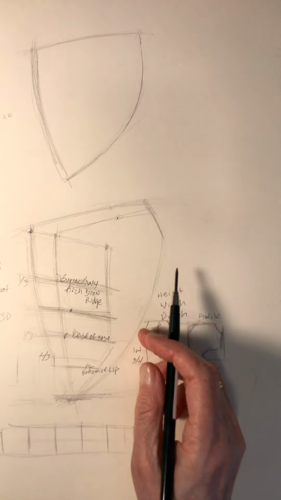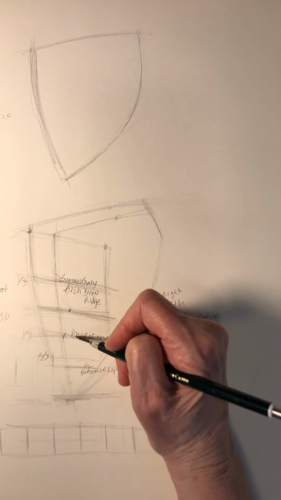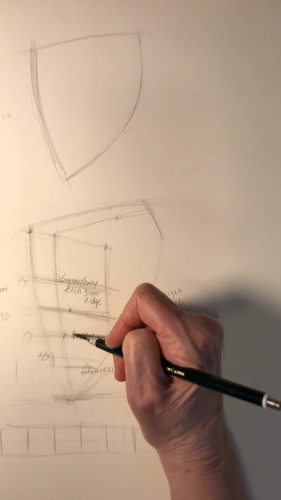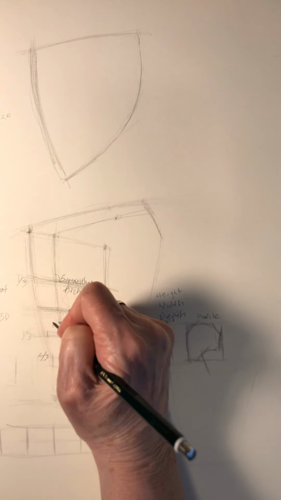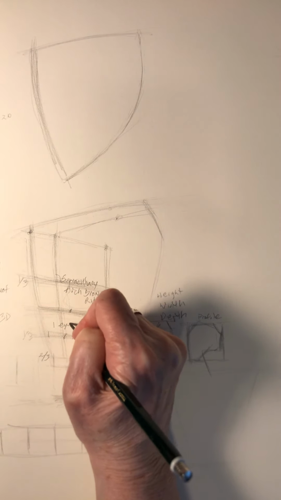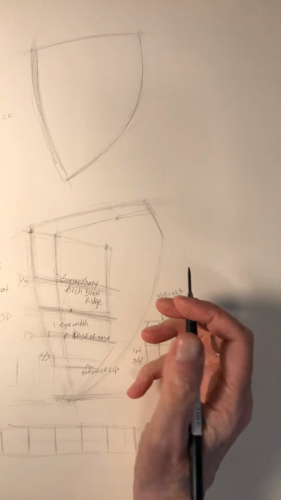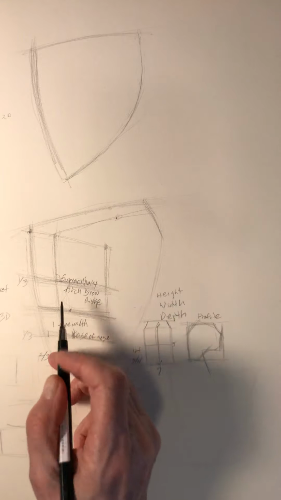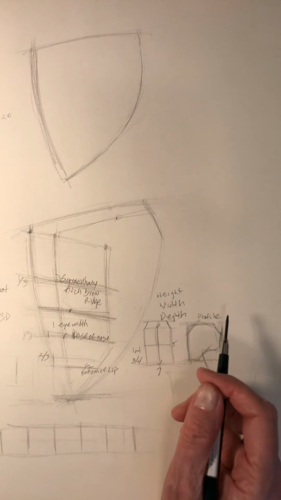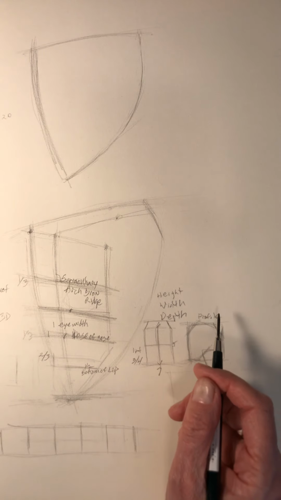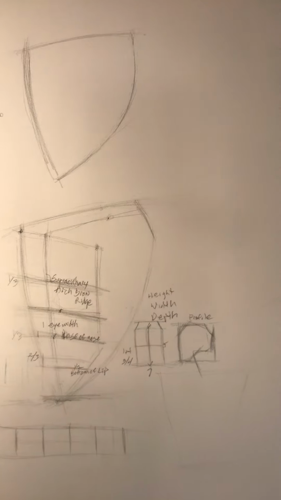Okay, so the next proportional distance that you're going to need to know is that the base of the nose is 1 eye width. So the nose at the base is 1 eye width. So you've got a distance of an eye width between both lacrimal ducts. Right? That's a really important division as well.